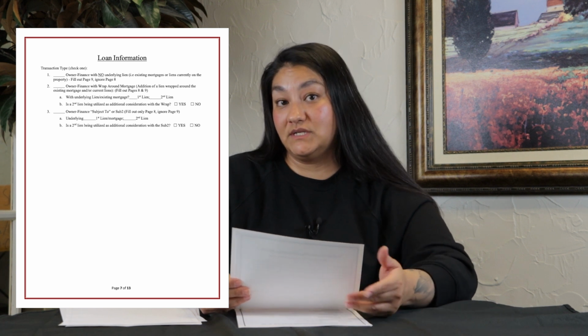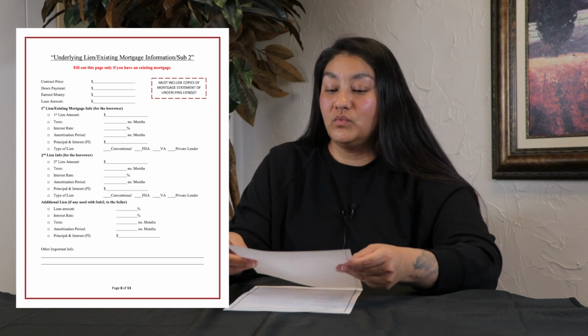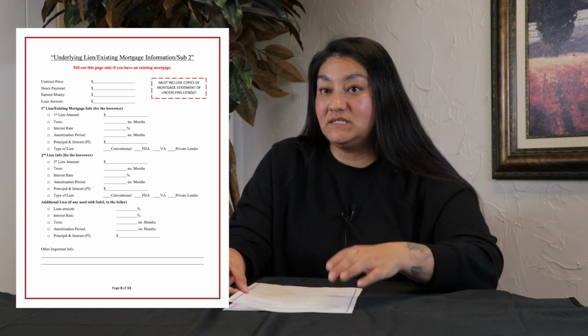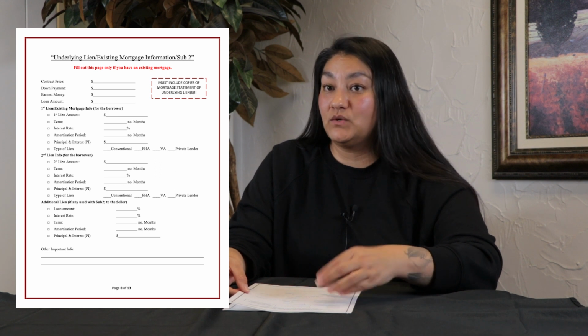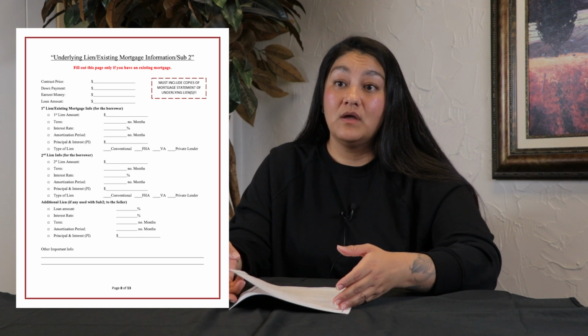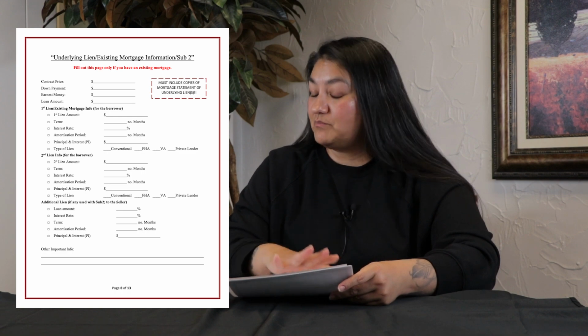For example, if you are doing a sub-2 transaction or a wrap mortgage, then you will fill out page 8, which gives us the information of the underlying lien loan. This is really important because it gives us the details of the underlying lien loan that is being wrapped, and it allows us to get the information that we need to send out our pre-closing disclosures. So we do ask that you fill out this information to the best of your knowledge. Some of the documents that we request on page 3 are supporting documents to the information that you will be providing to us on page 8 and page 9.